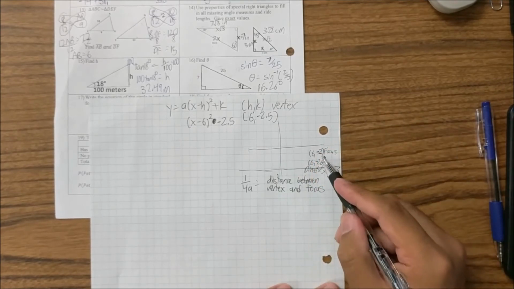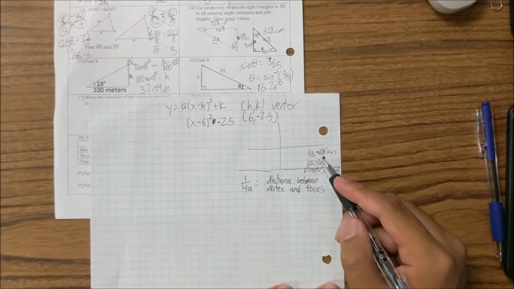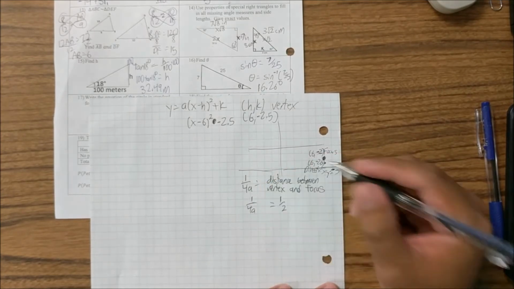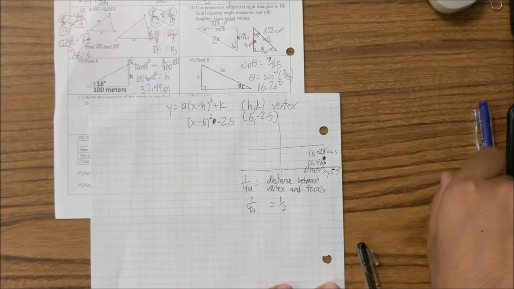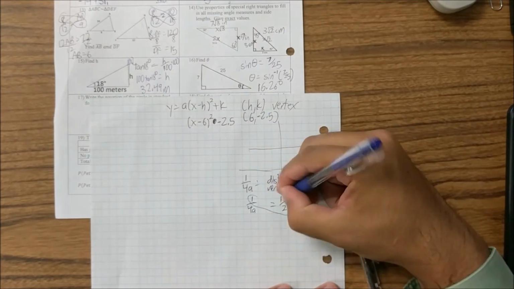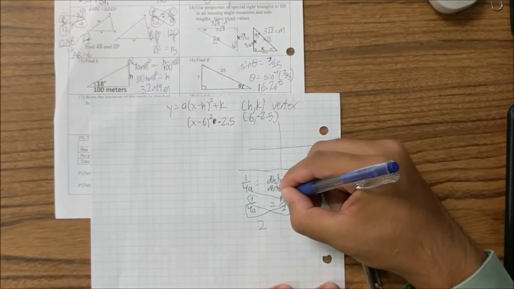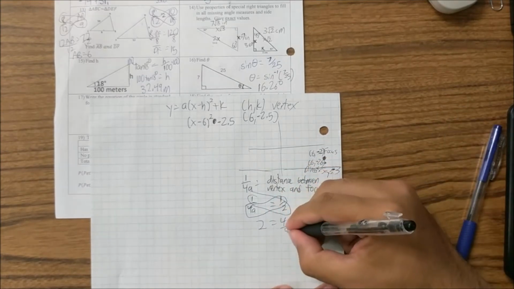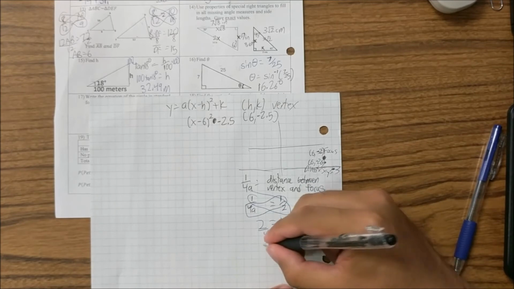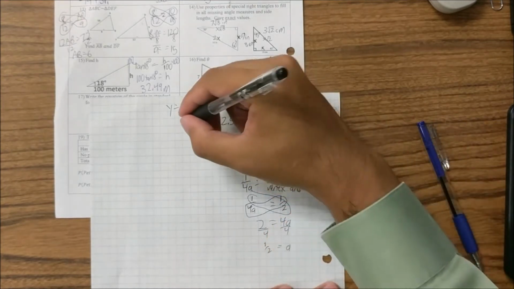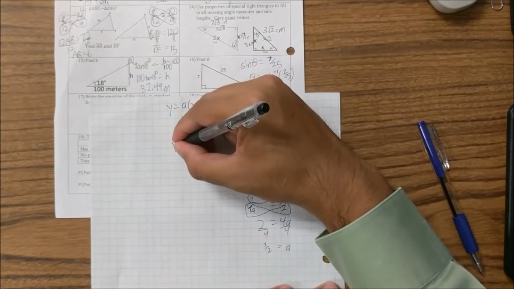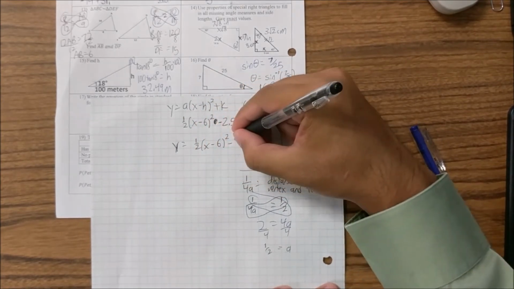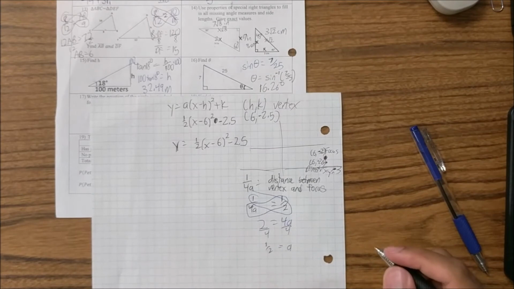From our picture, we know that the vertex and the focus are half a unit apart. So 1/4a equals 1/2. I'll cross multiply. 1 times 2 is 2. 4a times 1 is 4a. Then divide both sides by 4. So a is a half. Putting it all together, here is the vertex form.